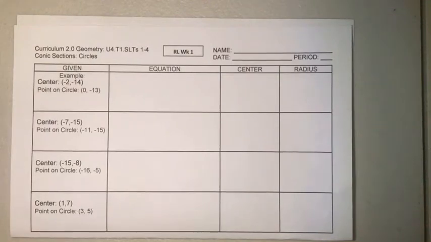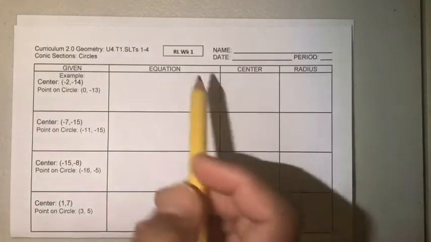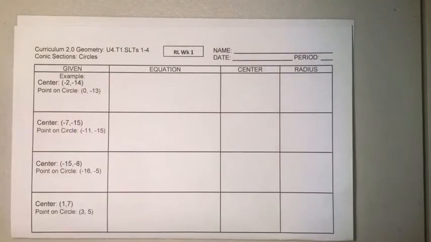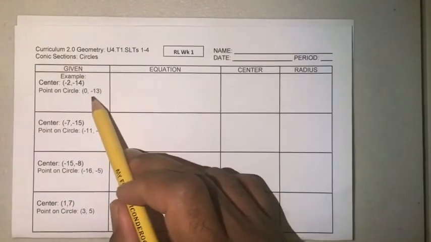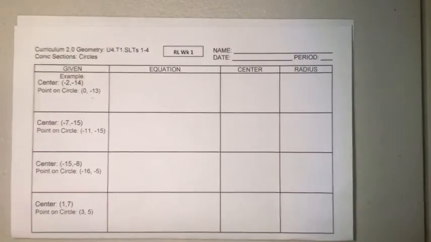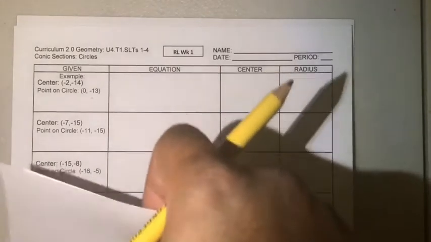Let's try something a little more challenging. Still given the center, but now I'm given a point on the circle. How does that help me? Well, if we remember, what is a radius? The radius, by definition, is the distance from the center to any point on the circle.